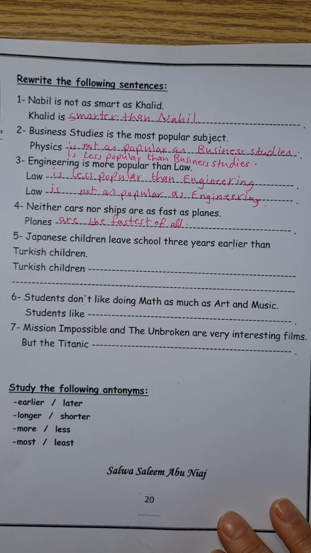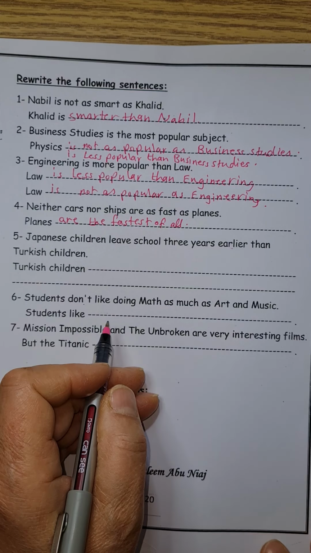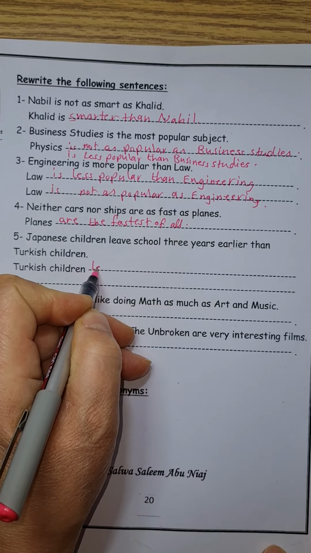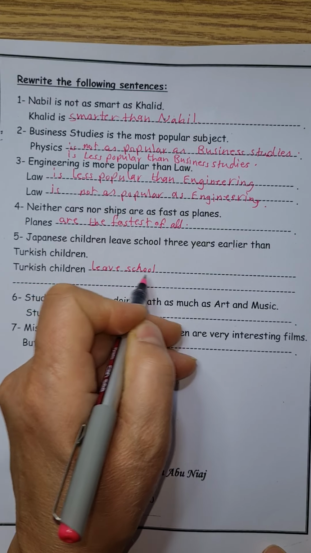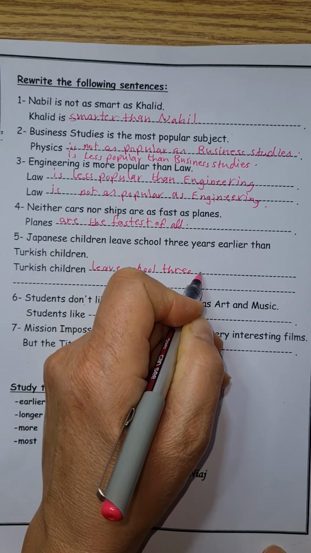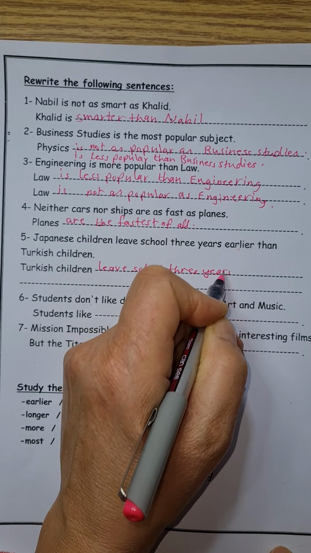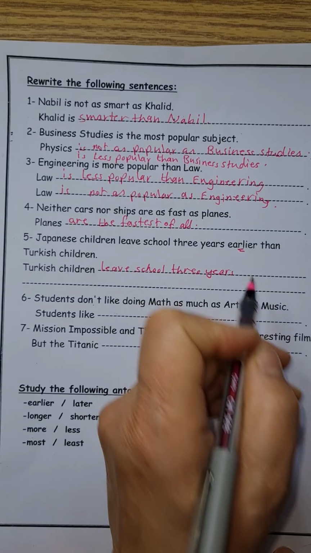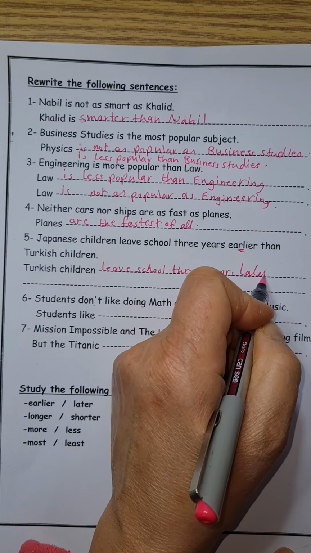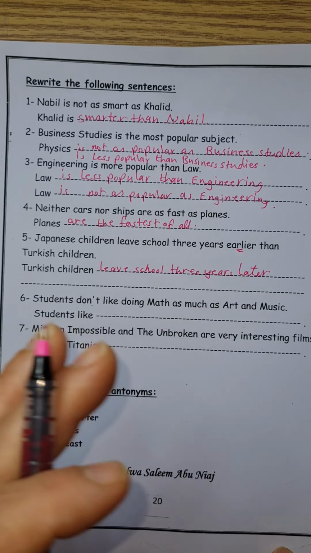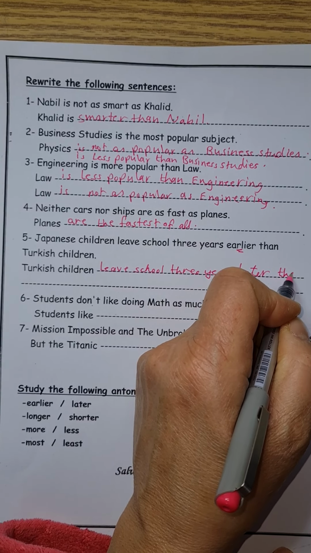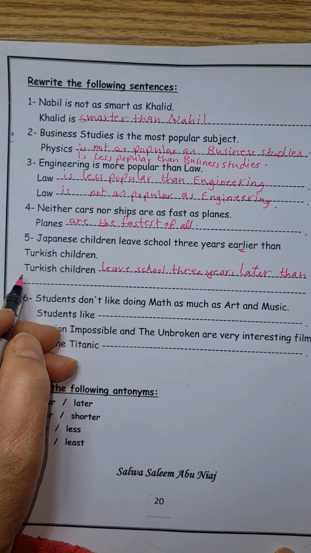So Turkish children leave school 3 years later, نفس الجملة but we change it from earlier into later the opposite, than Japanese children.